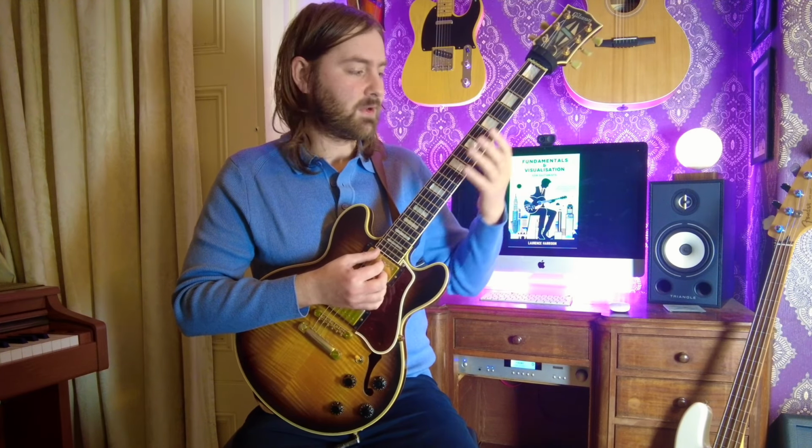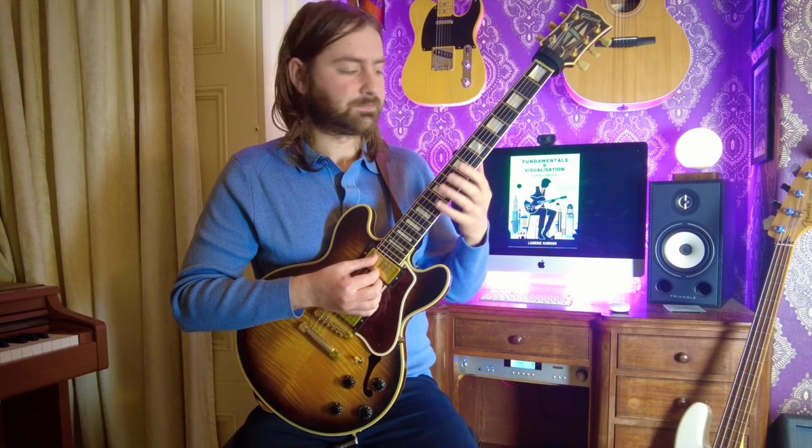So understanding how the major and the relative minor relate to each other is a far more useful way of visualizing it. I can see I've got 1, 4, 5 and 1, 4, 5 there, major and minor. I find that far more useful than just thinking, okay, major, minor, minor, because that way doesn't necessarily tell us the way that these chords function.